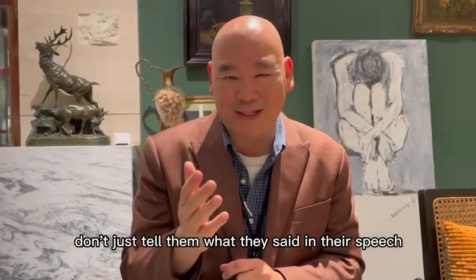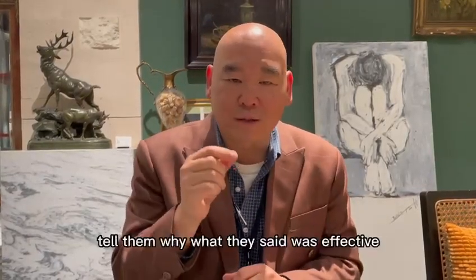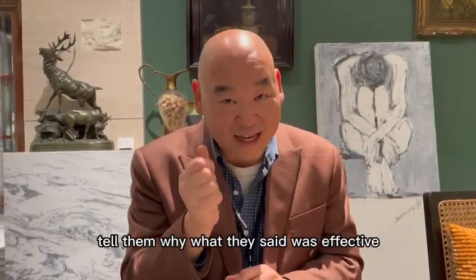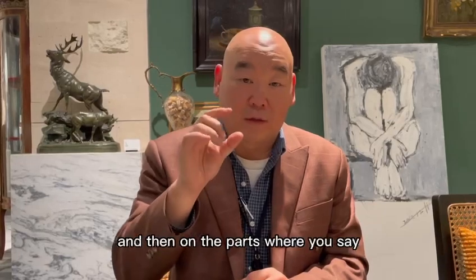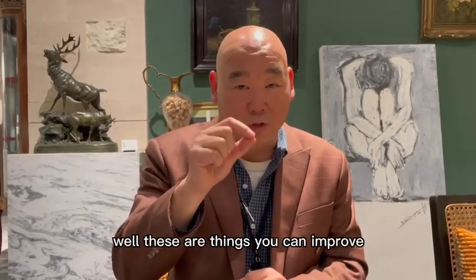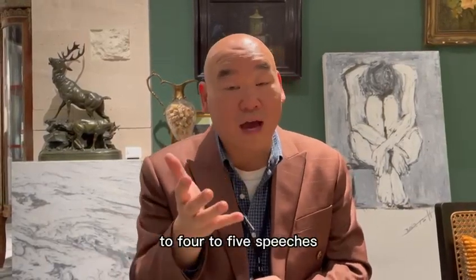Don't just tell them what they said in their speech. They know what they said in their speech. Tell them why what they said was effective. Then they know to repeat it. And on the parts where you say, these are things you can improve, these might be things they could improve within 2 to 3 to 4 to 5 speeches.